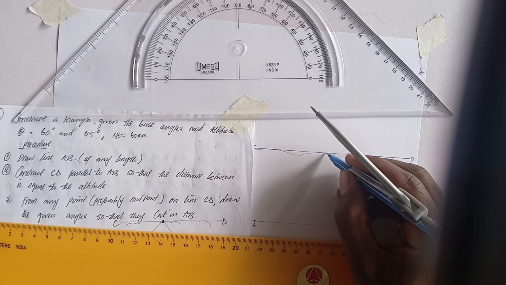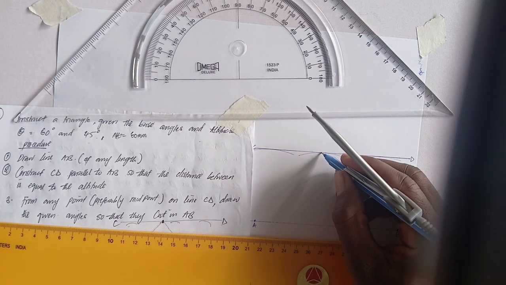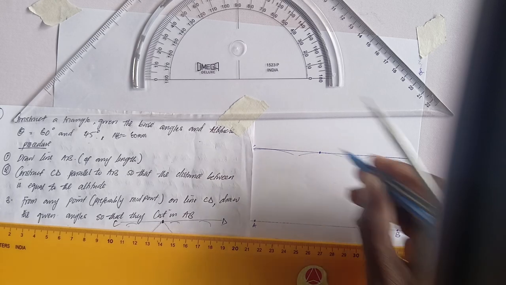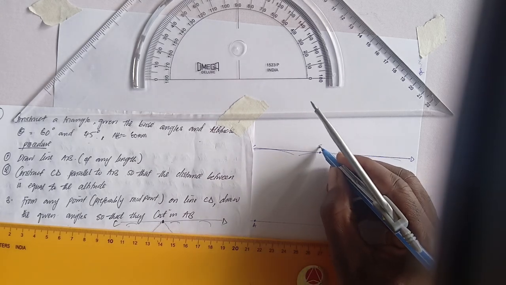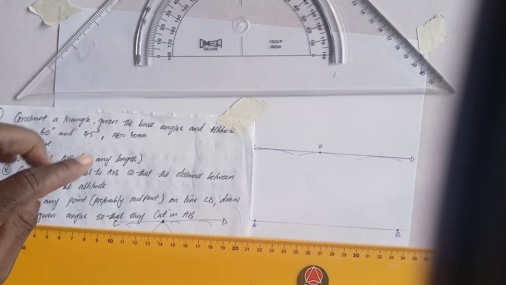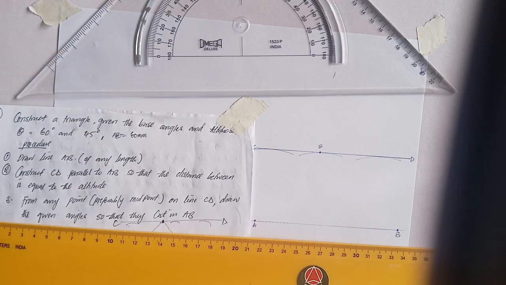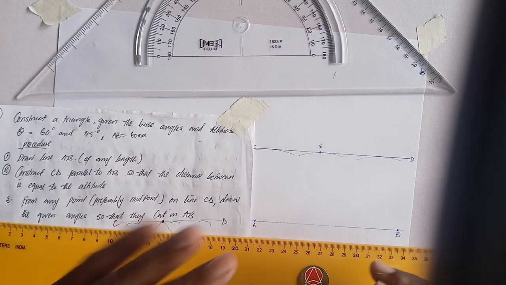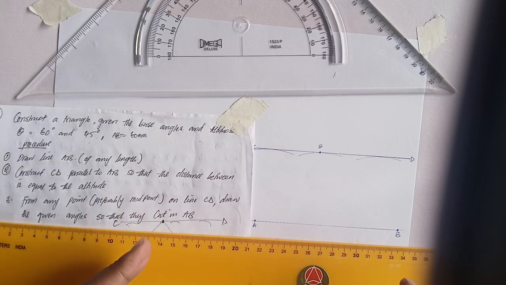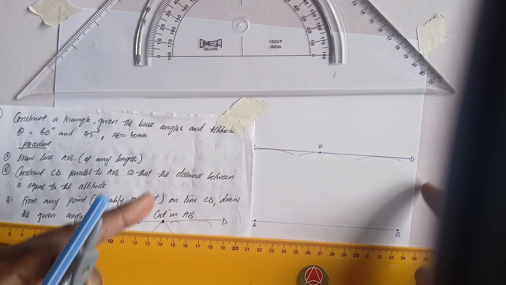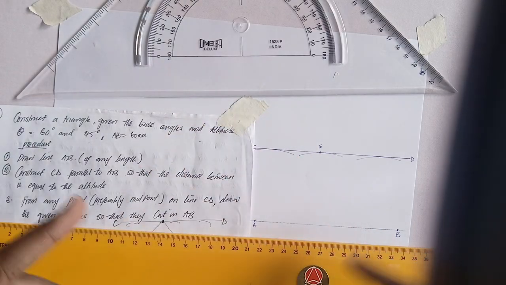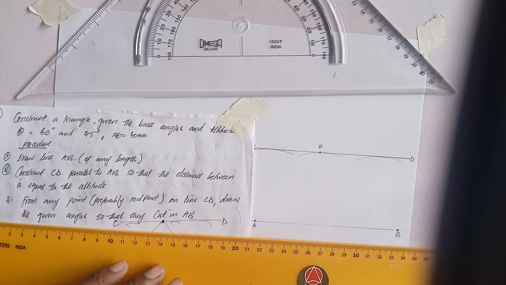Then we pick any point here, the point is E, and make the base angles 60 and 45. If you are not fine with creating these angles, you can turn the drawing board upside down, or you can make this parallel line down here.